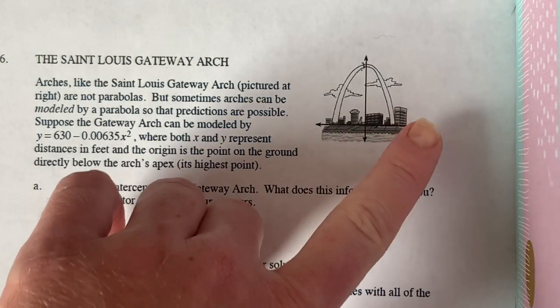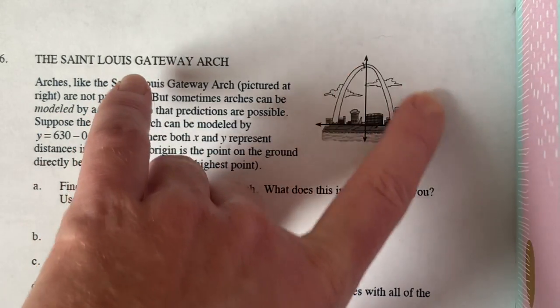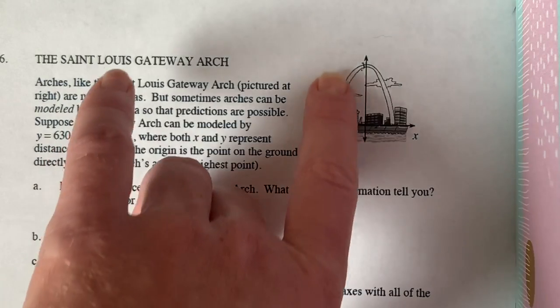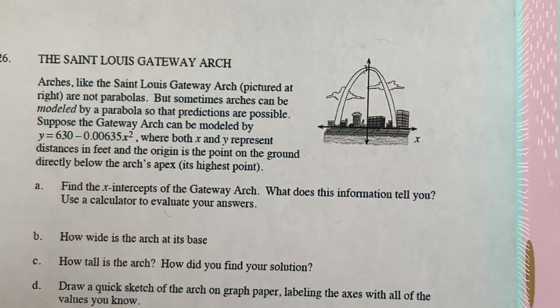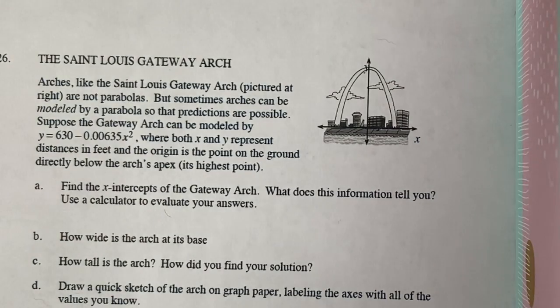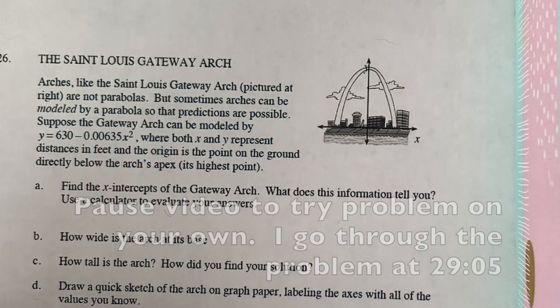So another application of this is some designer is going to be designing an arch. Arches are parabolic, as we see here. Anybody been to the Golden Gate Bridge? Well, the suspension system's quadratic, it's parabolic, but it's upward facing, not downward facing. Okay, so let's look at the St. Louis Arch problem. Arches like the St. Louis Gate Archway. I'm going to read the problem, do a little bit of it, but you should do it on your own. Ready, set, go.